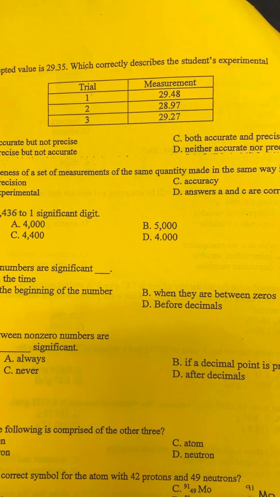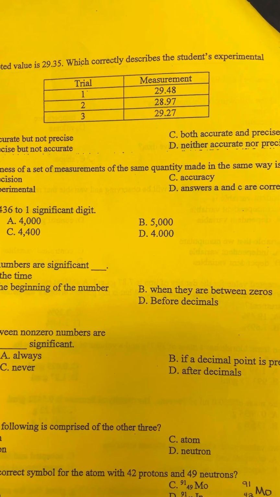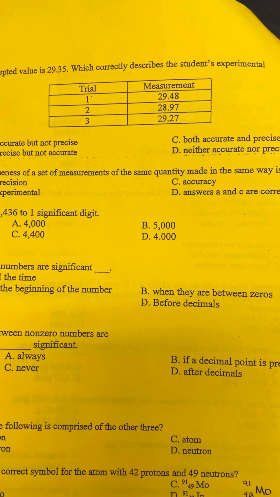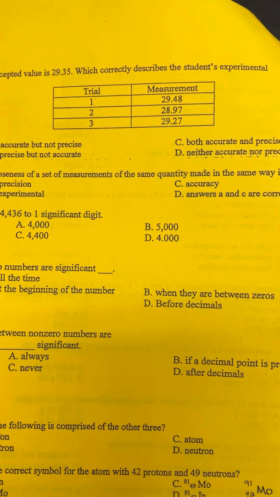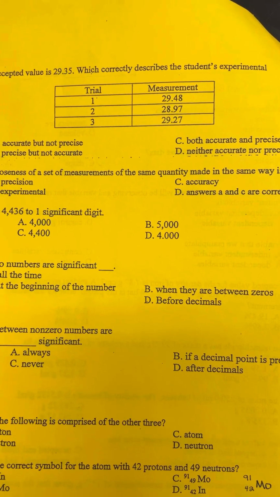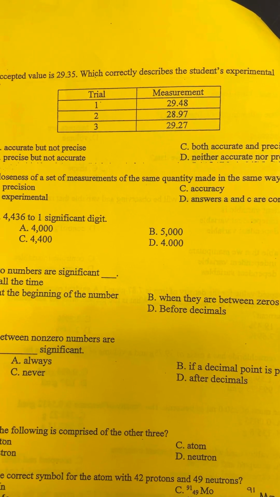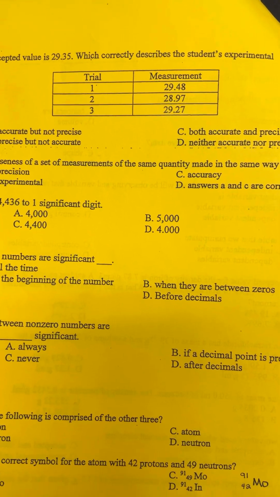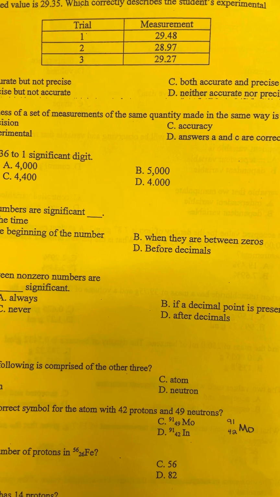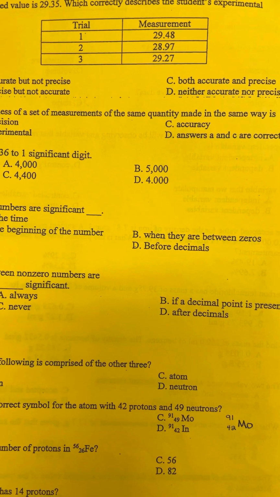A, 49/42 In, B, 91/42 Mo, C, 91/49 Mo, and D, 91/42 I. Number 18. Which of the following is the number of protons in 56/26 Fe? A, 26, B, 30, C, 56, D, 82.